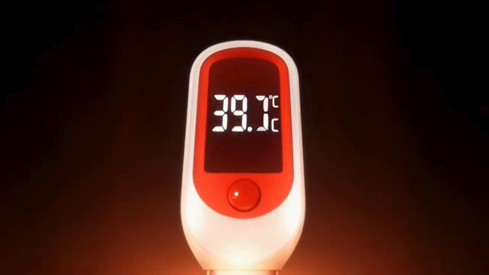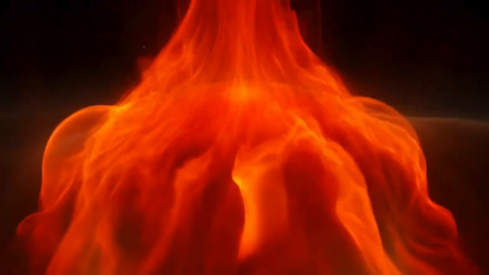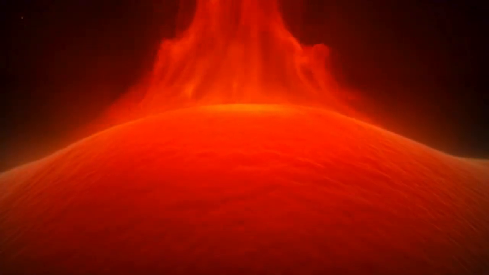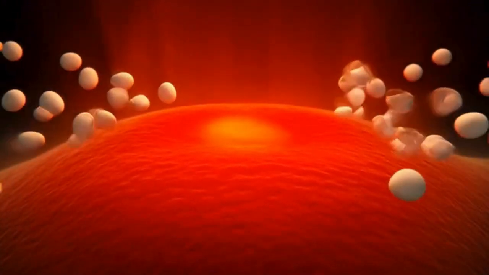Fever suggests acute inflammation or infection. Body temperature rises as the immune system activates. White blood cells arrive to combat the invaders.